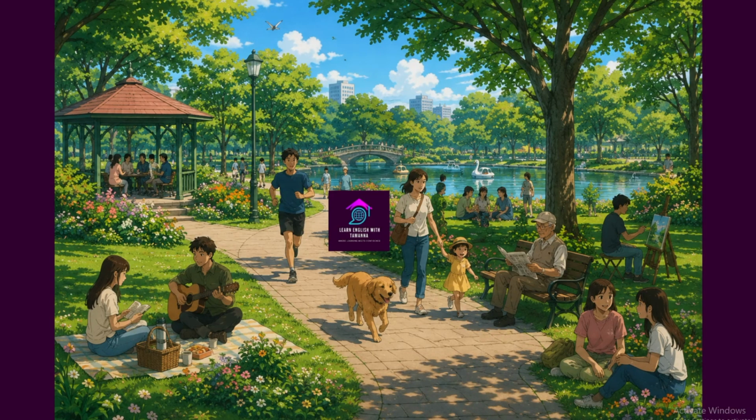Overall, this picture creates a very positive impression. It shows how people can enjoy nature in different ways. Some are exercising, some are reading, some are talking with friends, some are making art, and others are simply relaxing. Everyone appears to be happy and very comfortable.